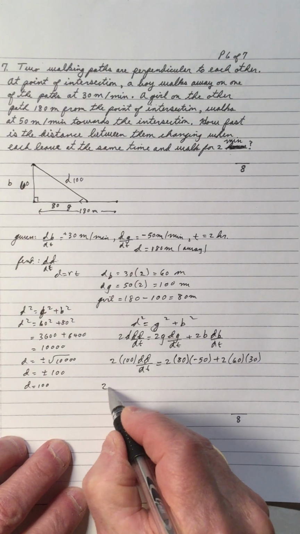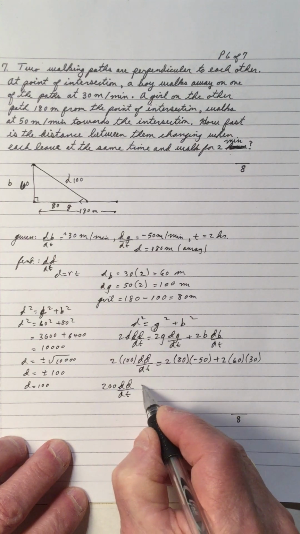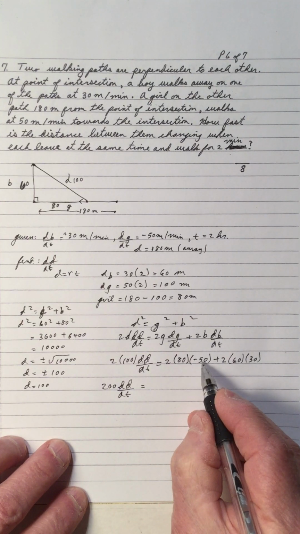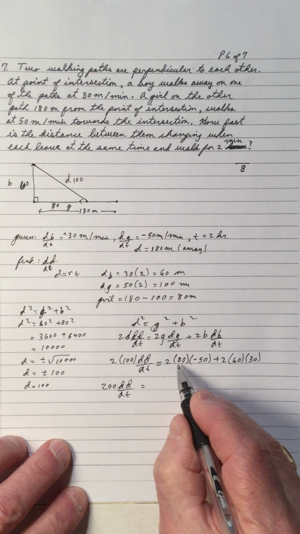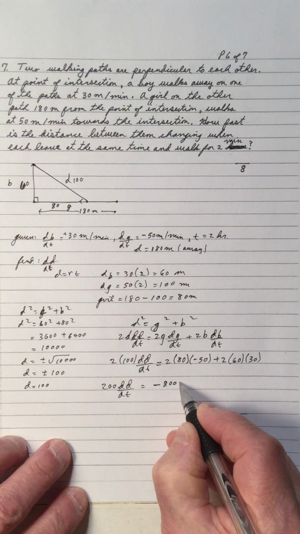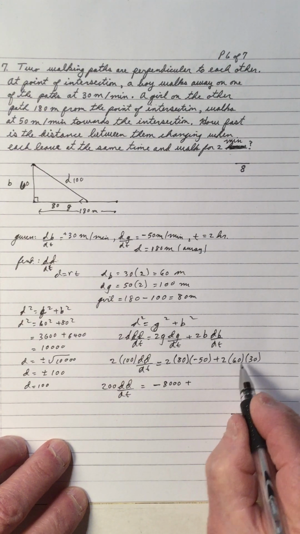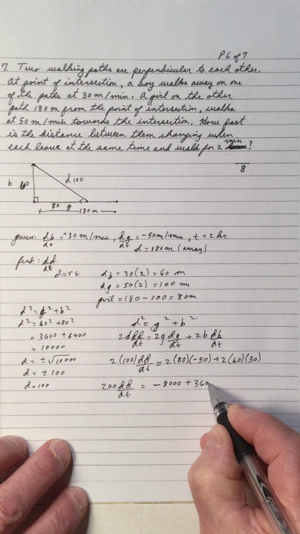And so that gives us 200 dd/dt, and that's a negative. That's 100 times 80, so it's negative 8,000. And that's 60 times 60, which is 3,600.